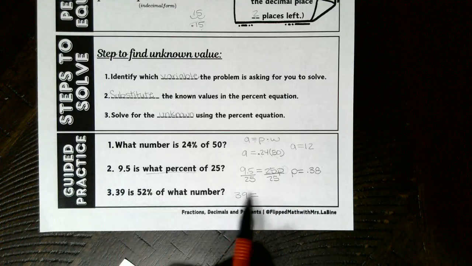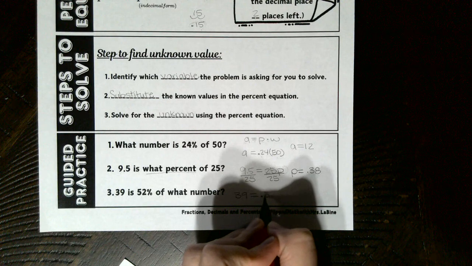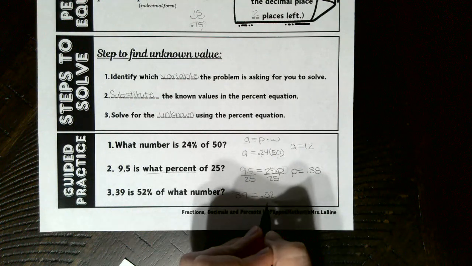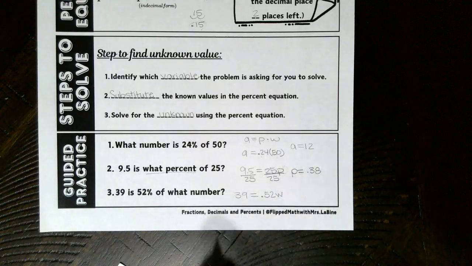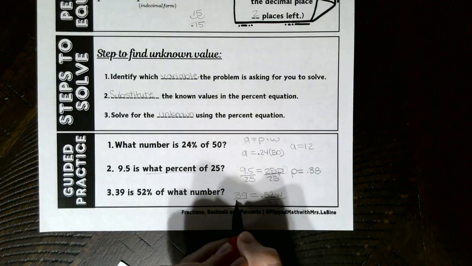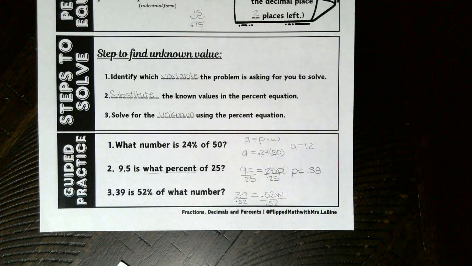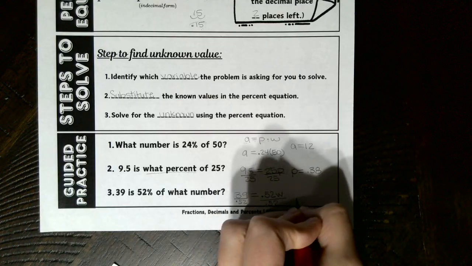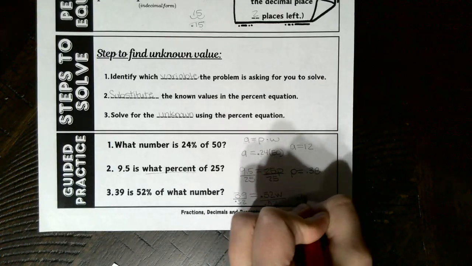So 39 is 52%, or 0.52, or 52 hundredths, of what number? I don't know. So now I'm going to divide by 0.52, or 52 hundredths, from both sides. 39 divided by 52 hundredths, yes, you can use your calculator, so W will equal 75.